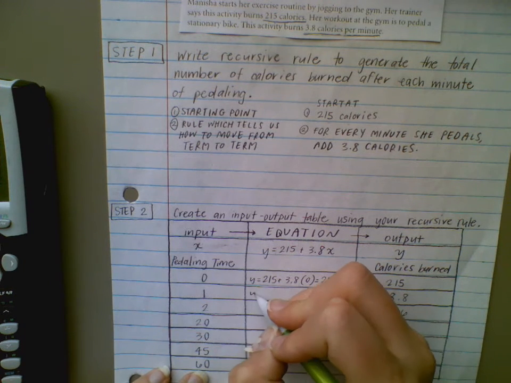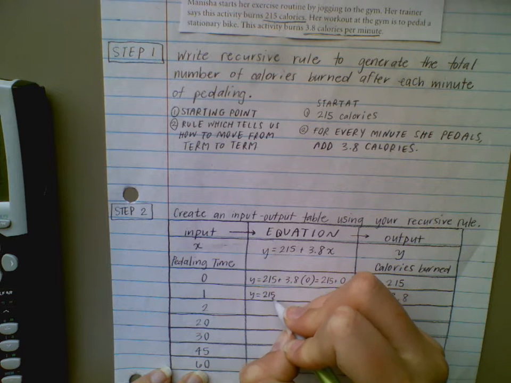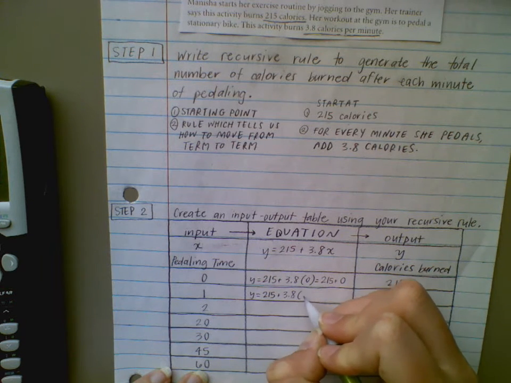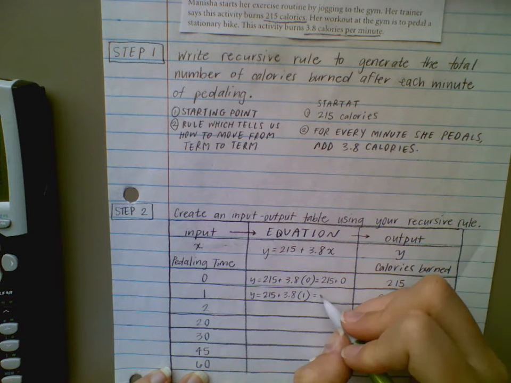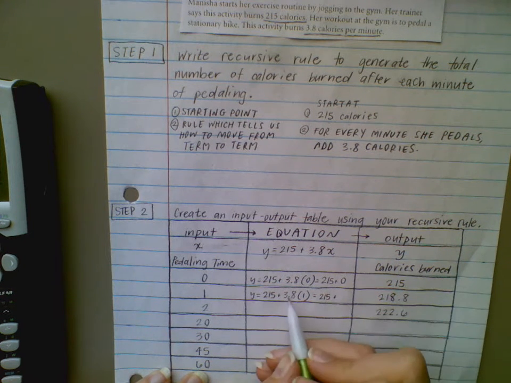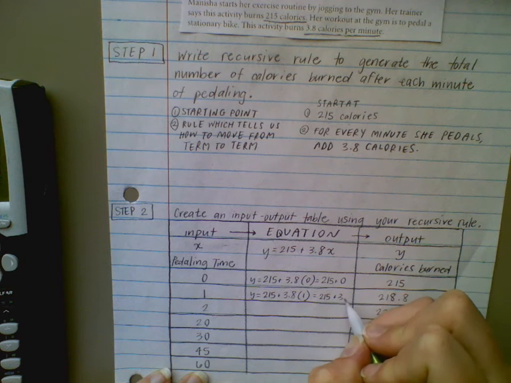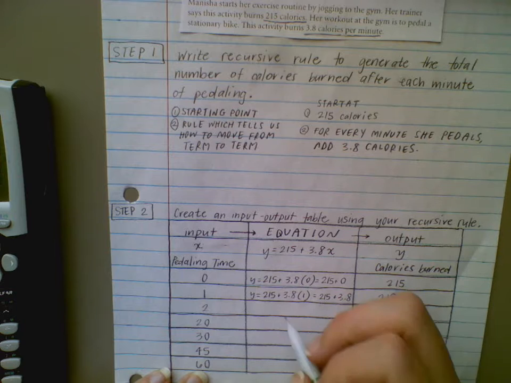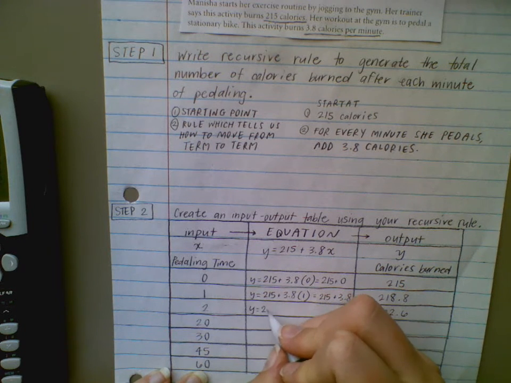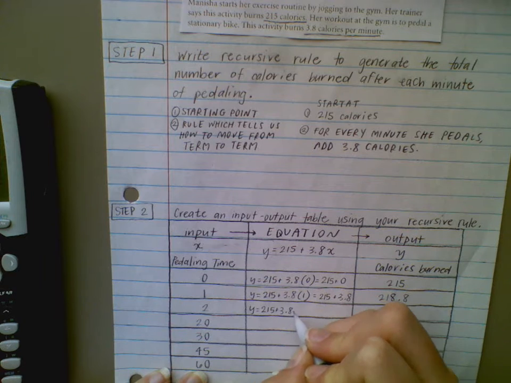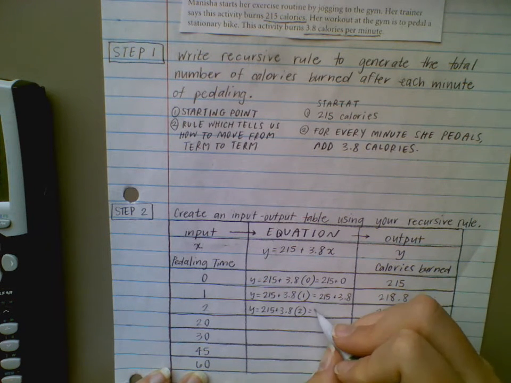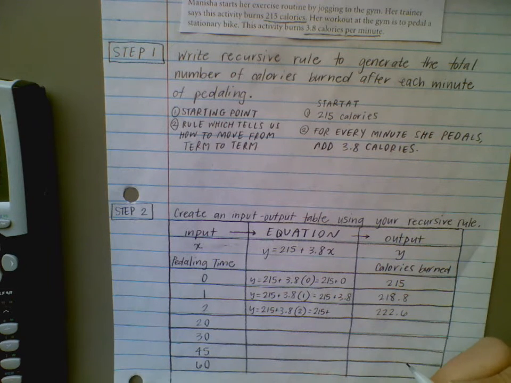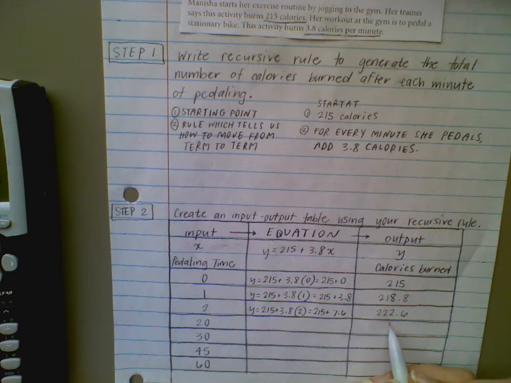Let's do the next one. y equals 215 plus 3.8 times 1. And 3.8 times 1 gives me 3.8. So I get 218.8. Next one, y equals 215 plus 3.8 times 2. 3.8 times 2 gives me 7.6. And so the answer is 222.6.